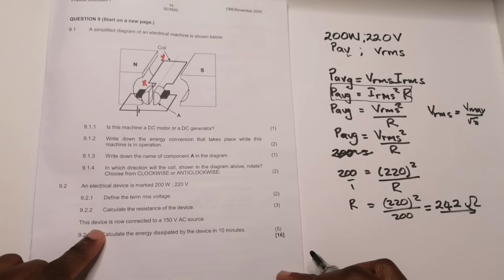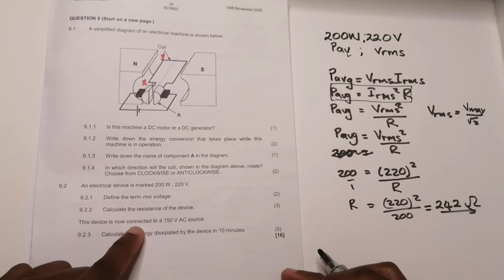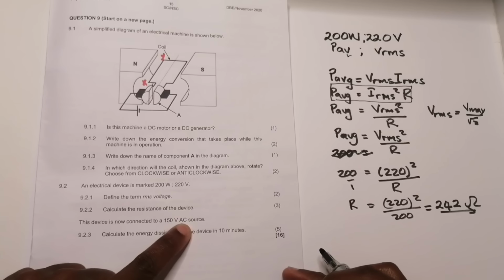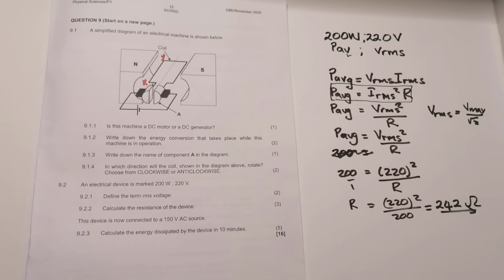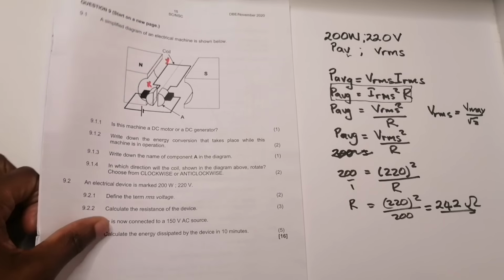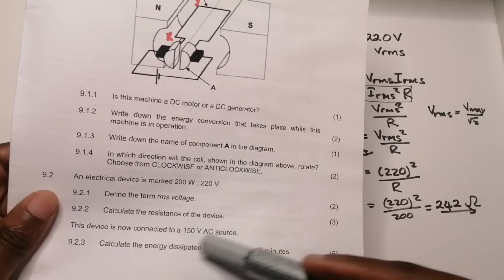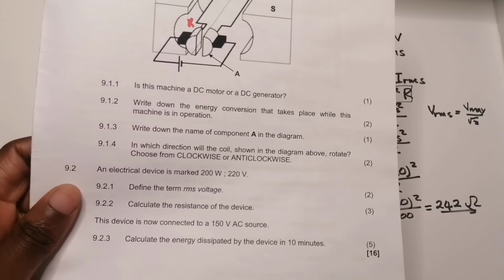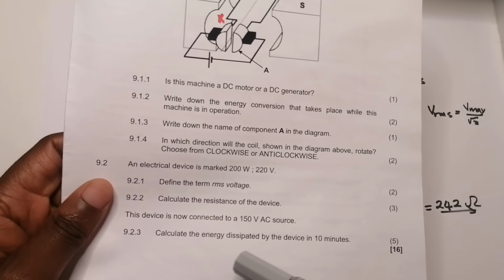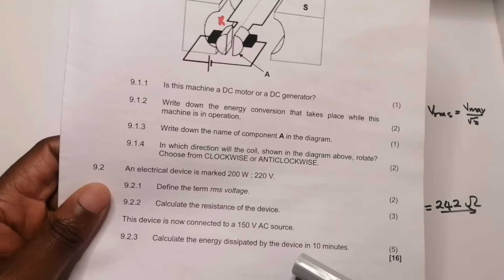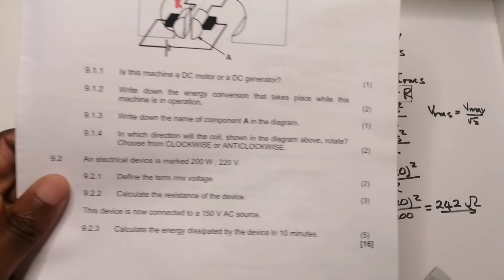They say now this device is connected to a 150 volts AC source. So they tell us the very same device is now connected to another power source which has 150 volts. They want us to calculate the energy dissipated by the device in 10 minutes.